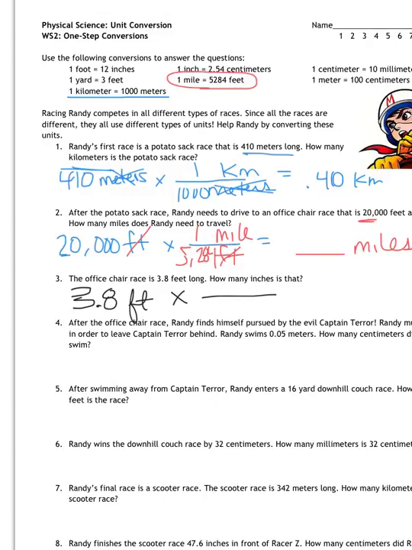Well, we should know, hopefully from kindergarten or first grade, that a foot is 12 inches. So foot on the bottom to cancel, and inches on the top. So 1 foot, 12 inches.